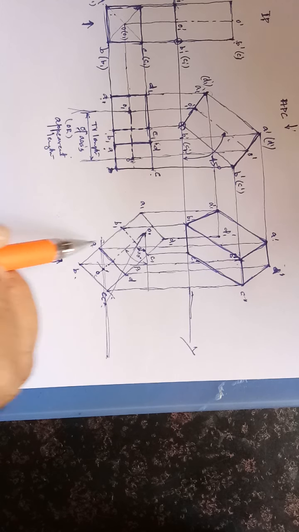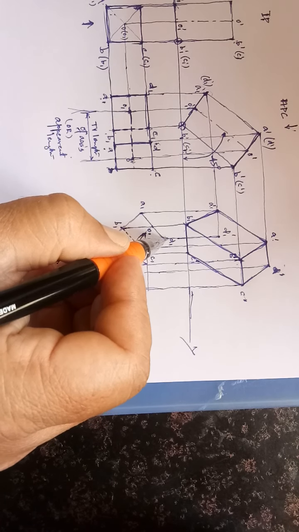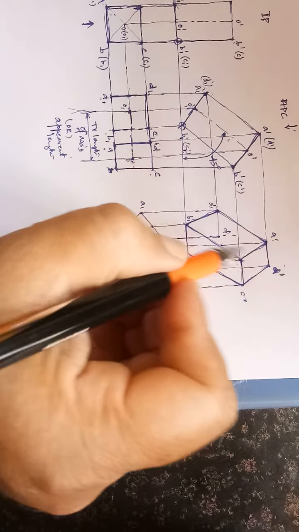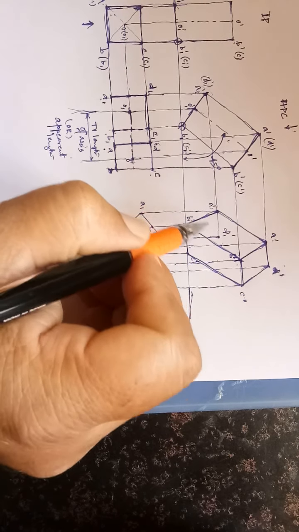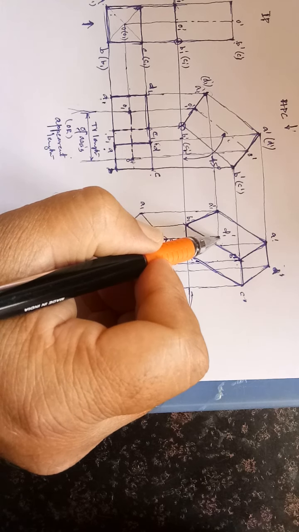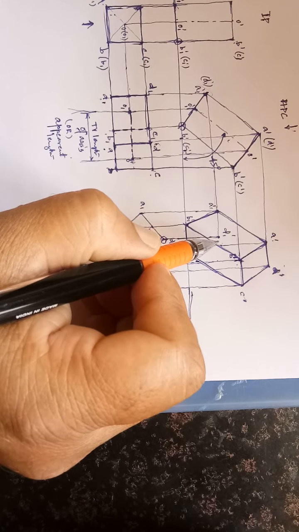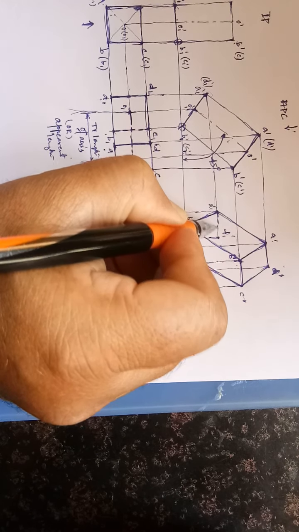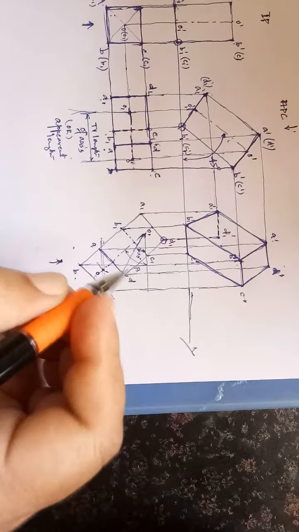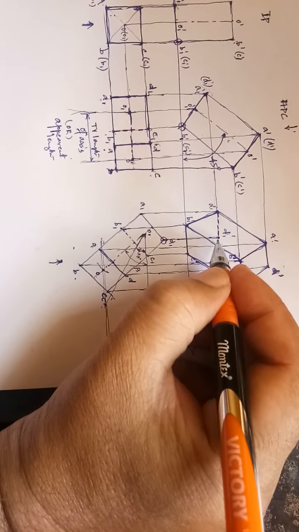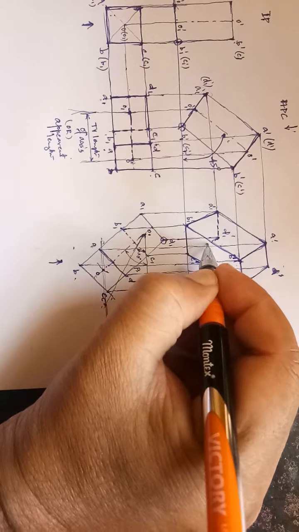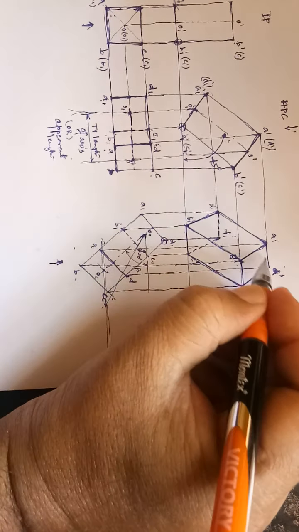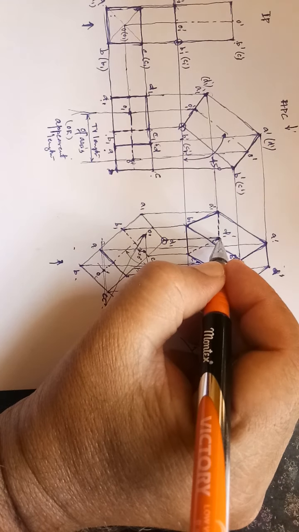Now if you are looking from here, the corner D1 is not visible to you. Okay, so D1 dash is invisible. So all lines joining an invisible point are invisible lines. Therefore, A dash and A1 dash and D1 dash will be an invisible line. It will be a dotted line. Okay, then D dash and C1 dash also will be a dotted line. And D dash and D1 dash also will be a dotted line.